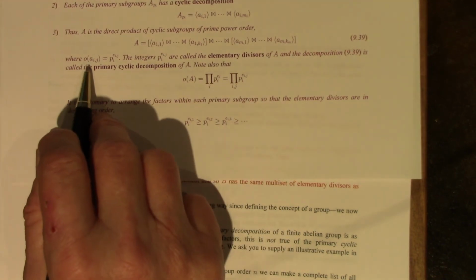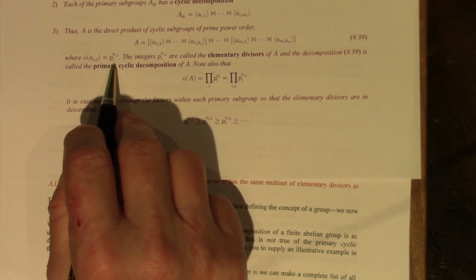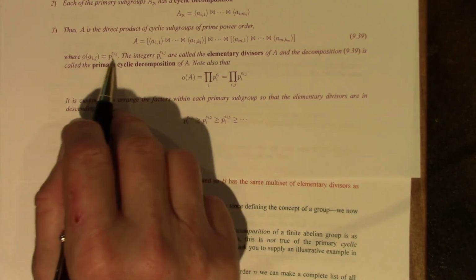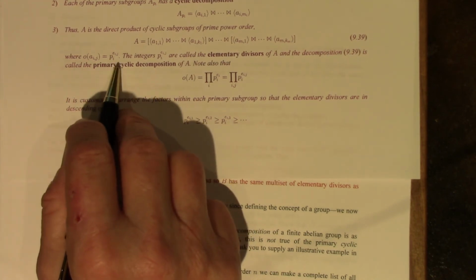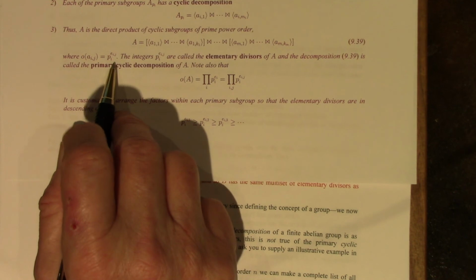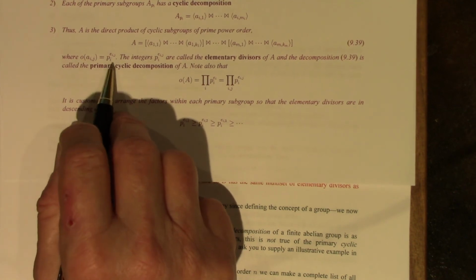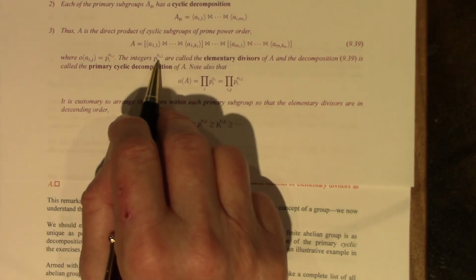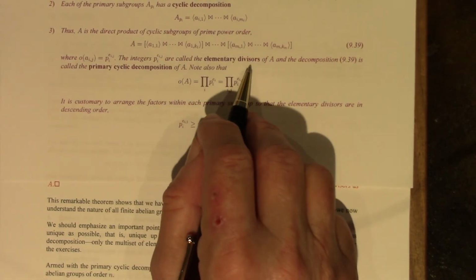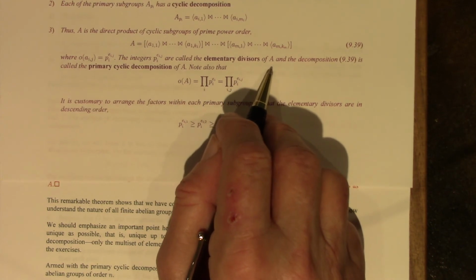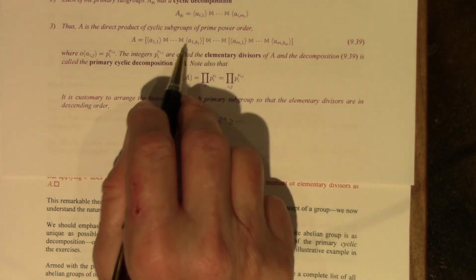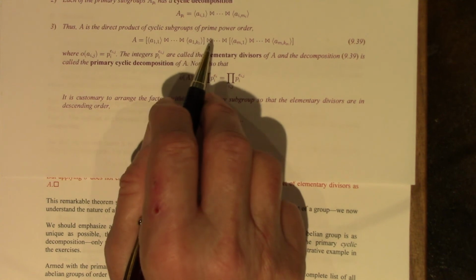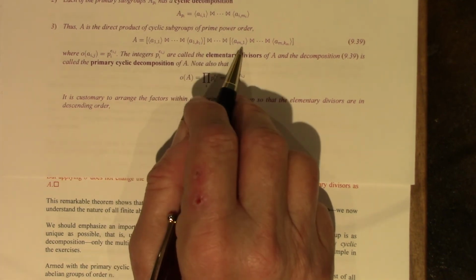So the order of Aij is Pi to the Eij, and these do not have to be distinct. Obviously for different primes they will be, but for the same prime, Pi, some exponents may be the same. These integers are called the elementary divisors of the group A, and this decomposition is the primary cyclic decomposition of A.